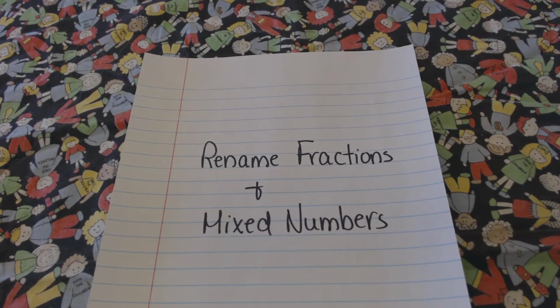Rename fractions and mixed numbers. We have learned all the easy stuff with fractions at this point, and now we are going to up our game. And we start off with the fun lesson of fractions. The boys and girls seem to like this skill. Let's have a look.